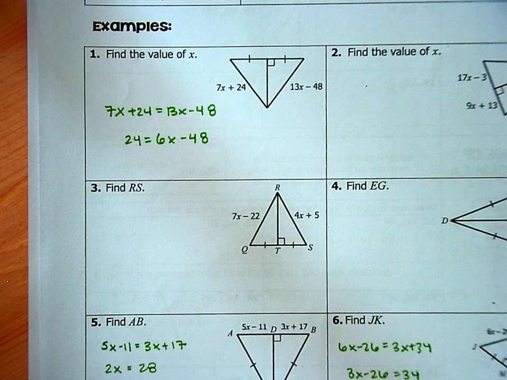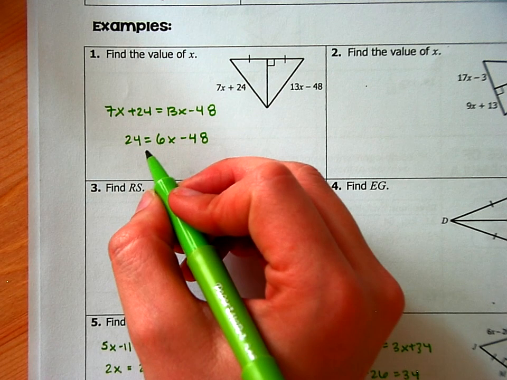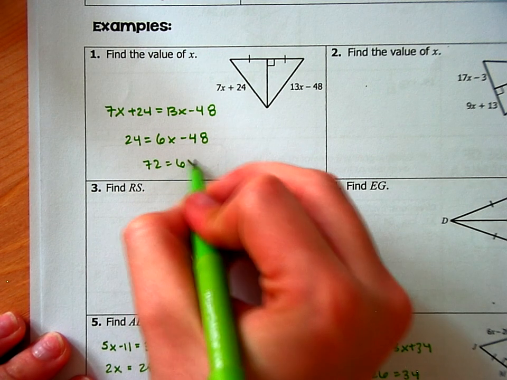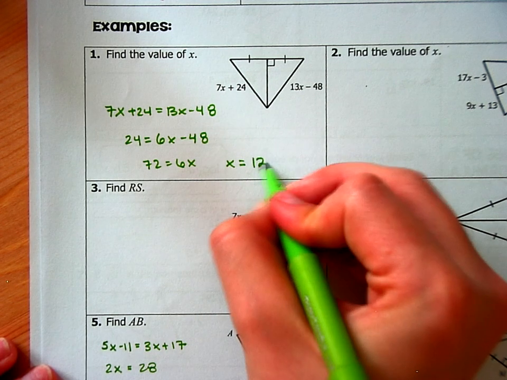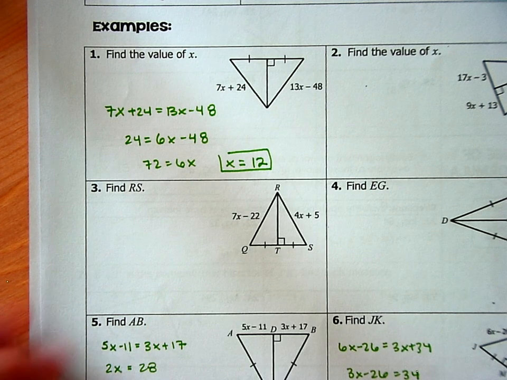All right. Then I'm going to add my 48 to both sides of the equation. So I've got 24 plus 48 is going to be 72. And then if I divide by 6, I get that my x value is 12. That's all it was asking for, so I'm just going to stop there.